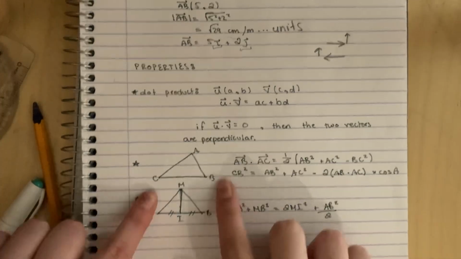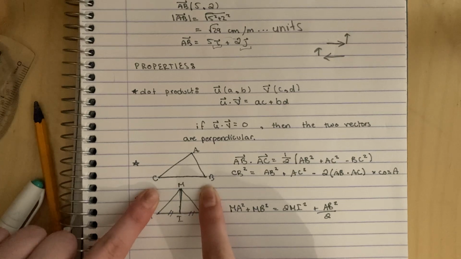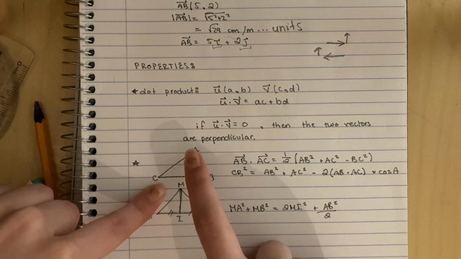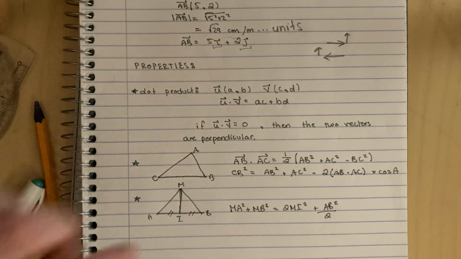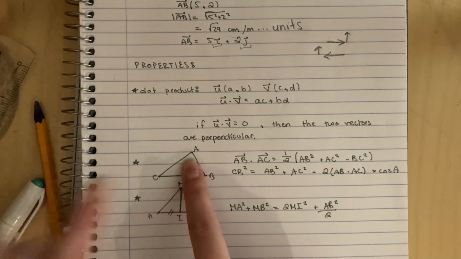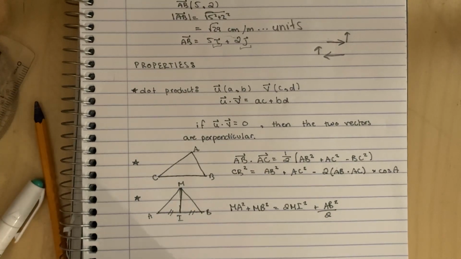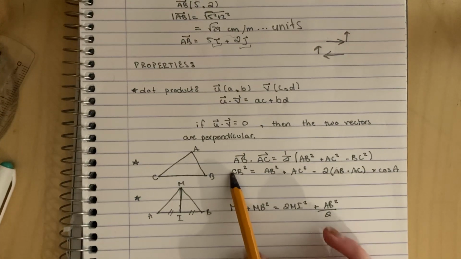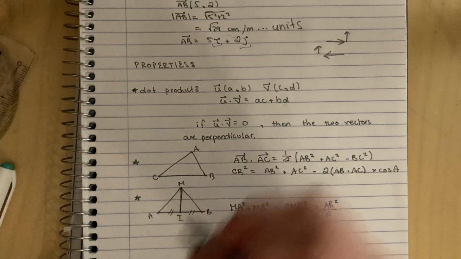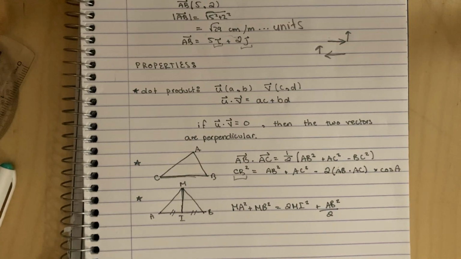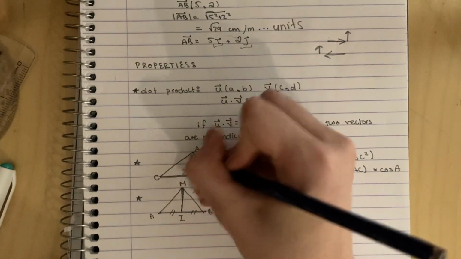Another one is CB squared is equal to AB squared plus AC squared minus 2 times the length of AB times the length of AC times the cosine of A. Now you might ask, how do I know what angle I need to use for the cosine? Look at this. You're trying to find the length of CB, right? CB's here. So the angle that we use for the cosine is the angle opposite to it.